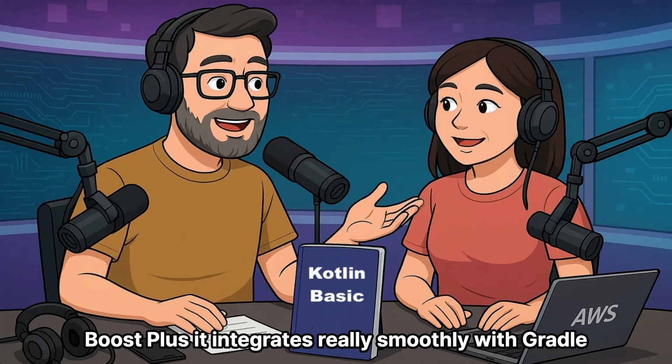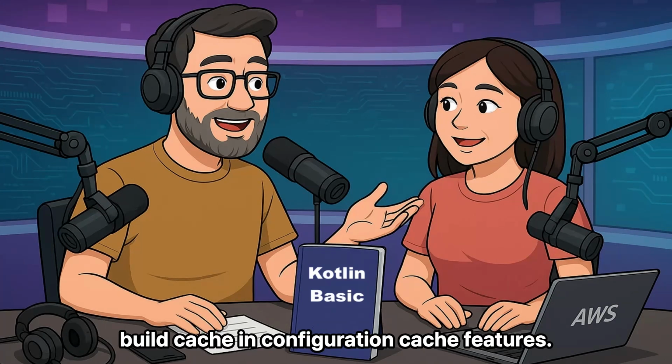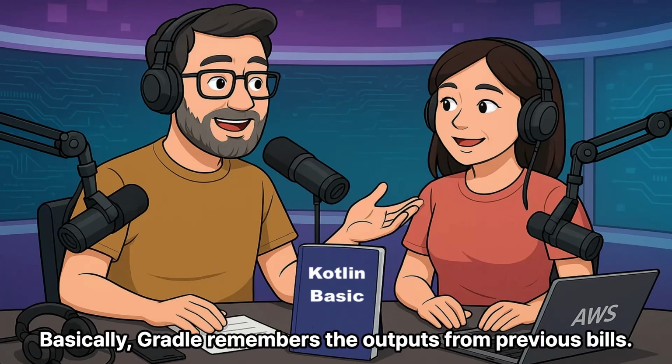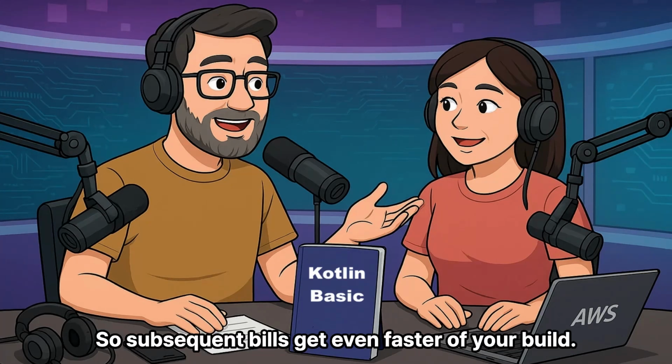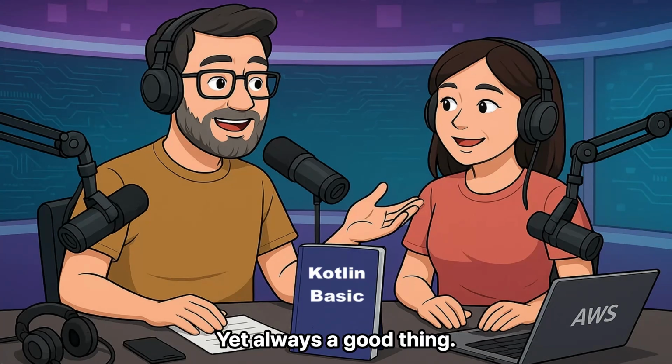Definitely. Plus, it integrates really smoothly with Gradle's build cache and configuration cache features. This means? Basically, Gradle remembers the outputs from previous builds. If nothing's changed, it just reuses the old results. So subsequent builds get even faster. Faster builds, yeah, always a good thing.